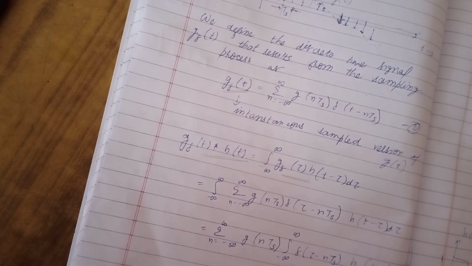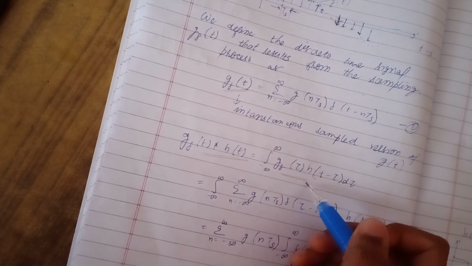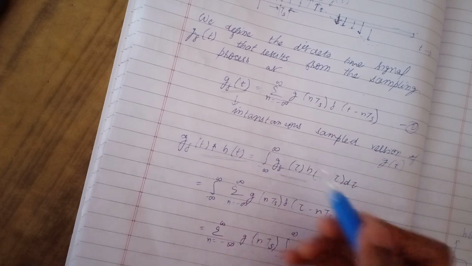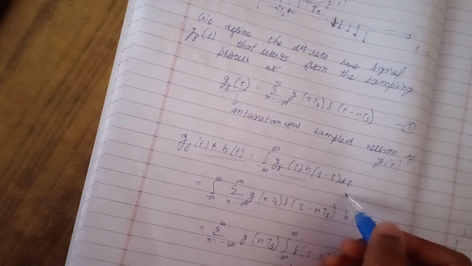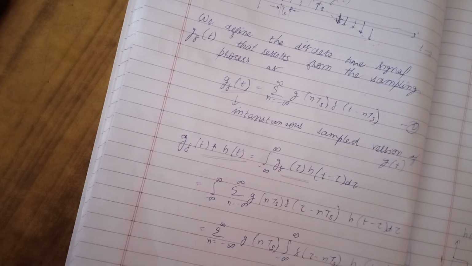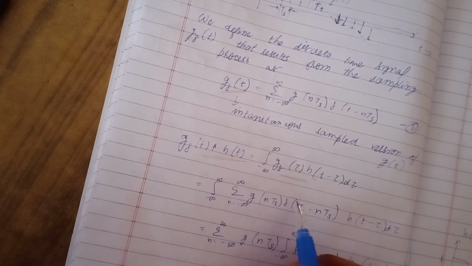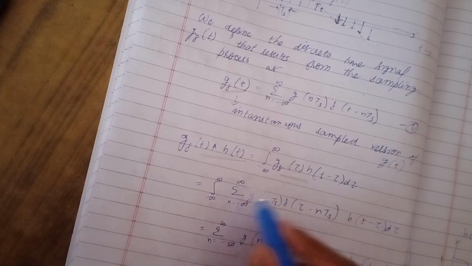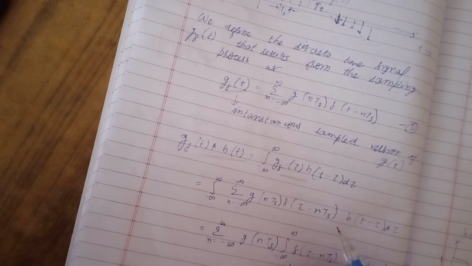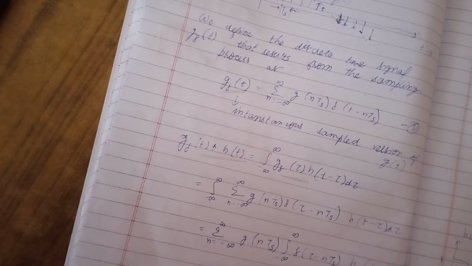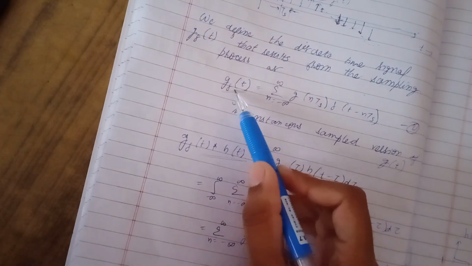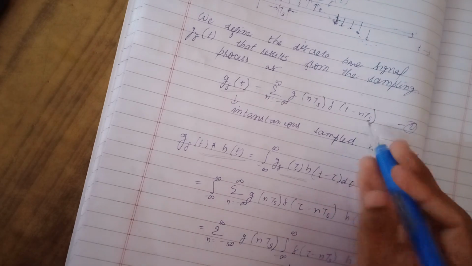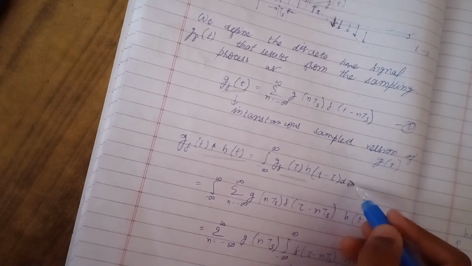This is the convolution formula that we have. Whenever it is convolution, the formula goes on like this. Now after convolving it, I'm substituting this particular thing in this g delta of t, whatever I had, and I'm multiplying it with h of t minus tau.